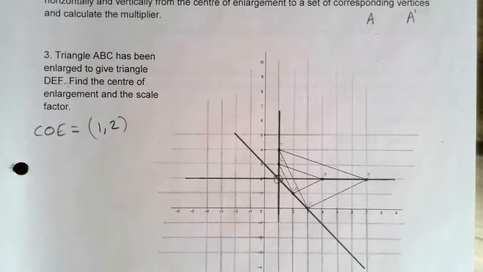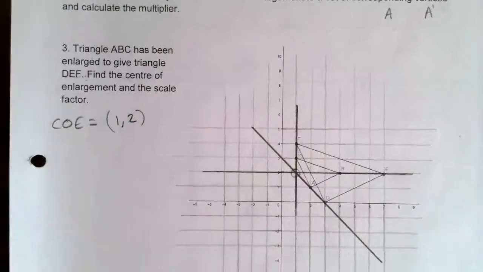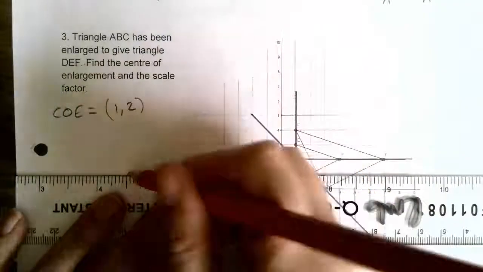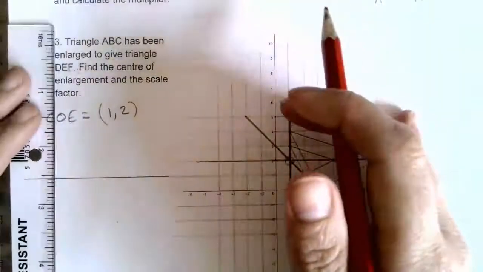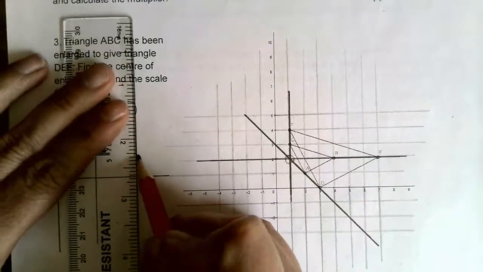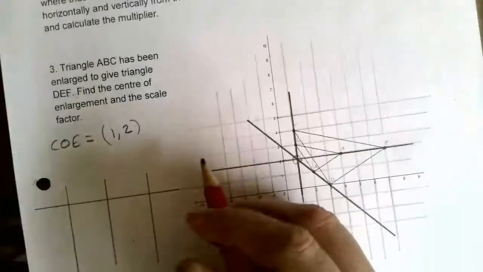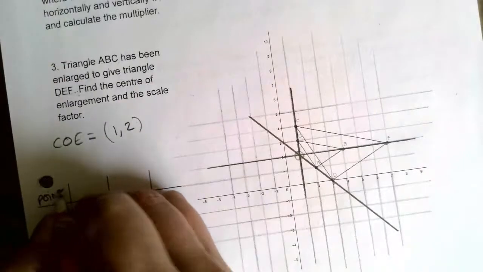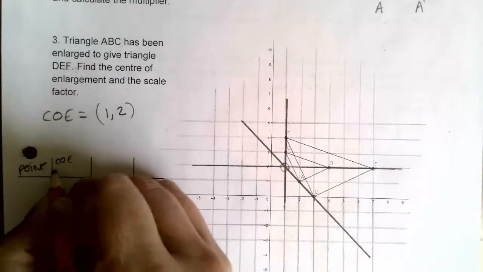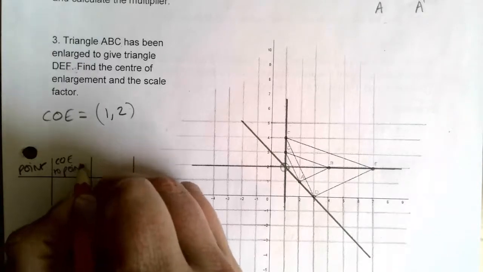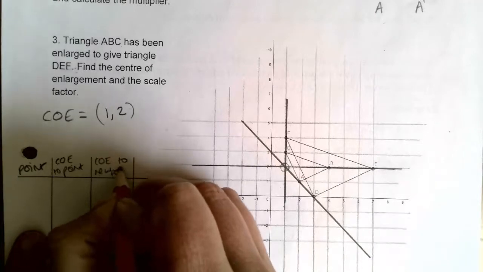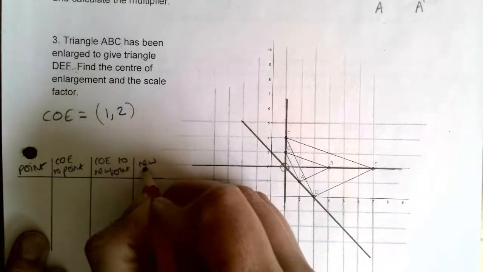So we do the same little table that we did before. So this one I'd be proud of me. Look, I'm actually using a ruler for my table. So the point, centre of enlargement to the point, centre of enlargement to the new point, and new point.